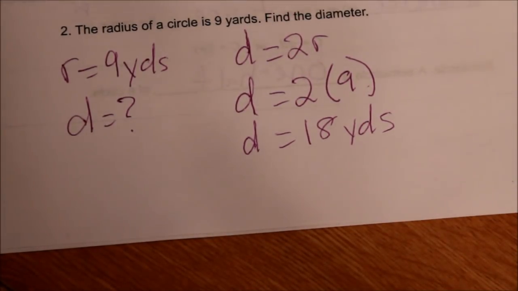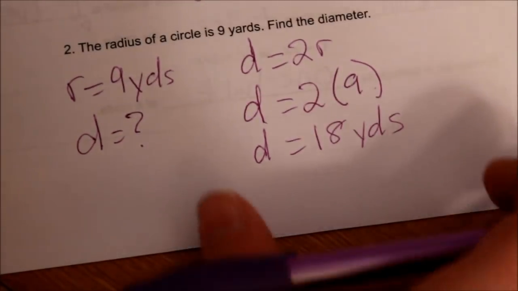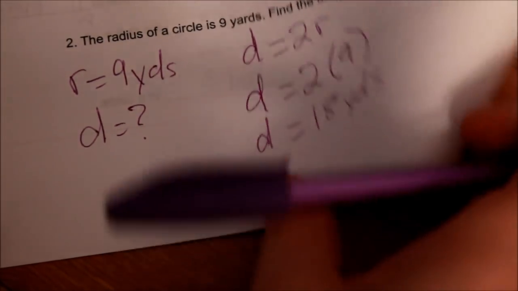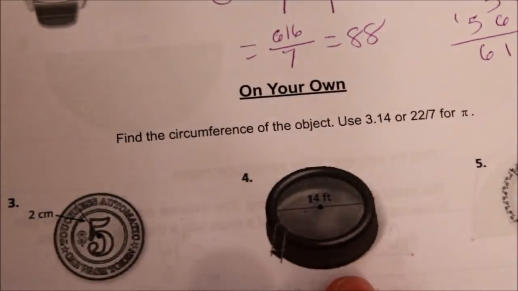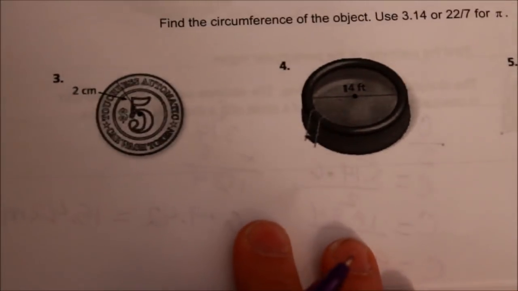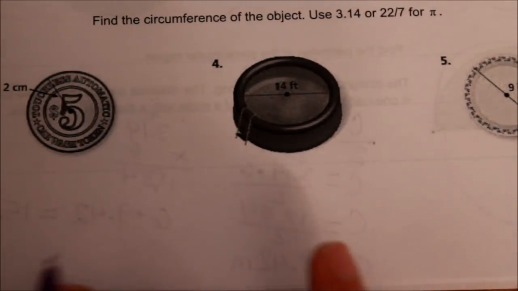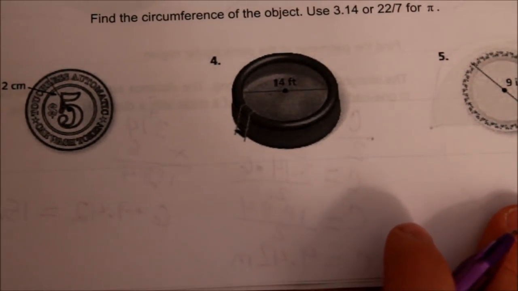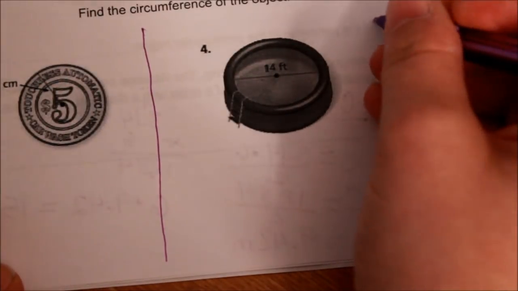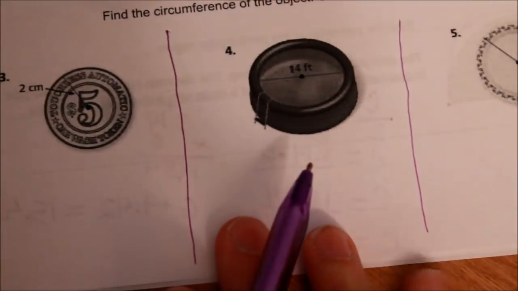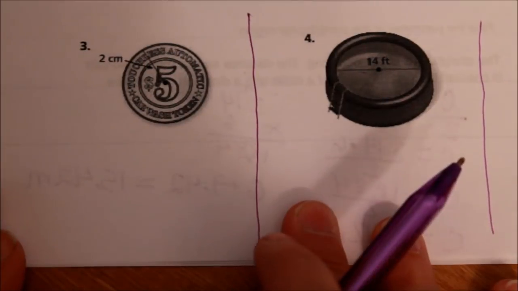Hopefully those two made sense and you got them right. You just use the equations and plug them in. All right, now we're going to find the circumference of these three objects. We're going to use 3.14 or 22 divided by 7 for pi. I like to use 3.14. If 22 divided by 7 works better for you, that is totally fine.